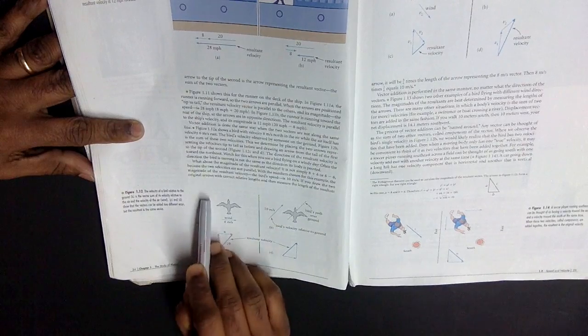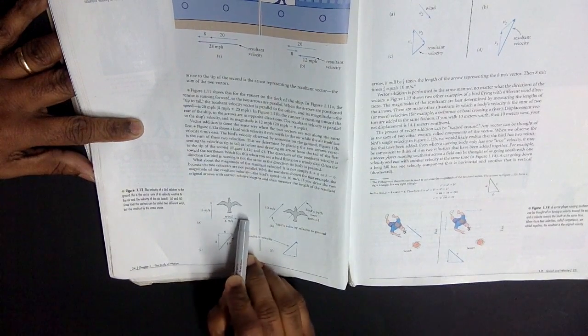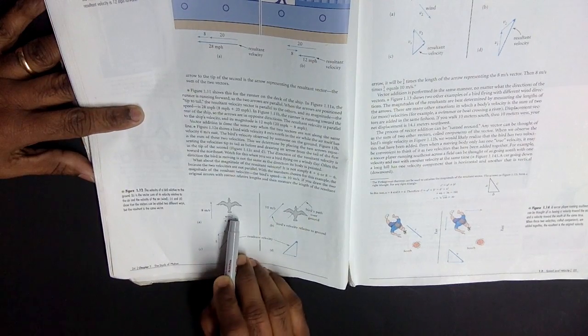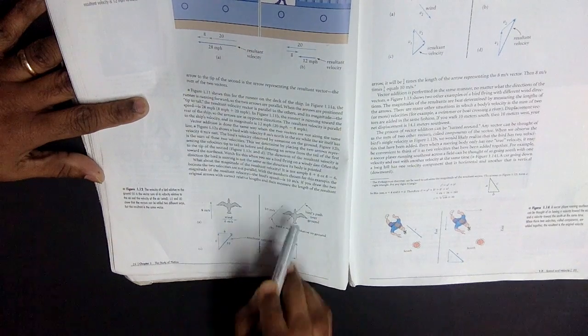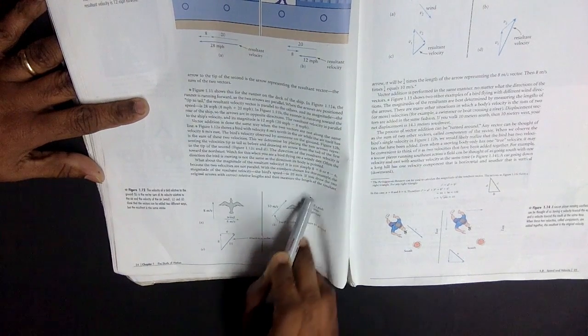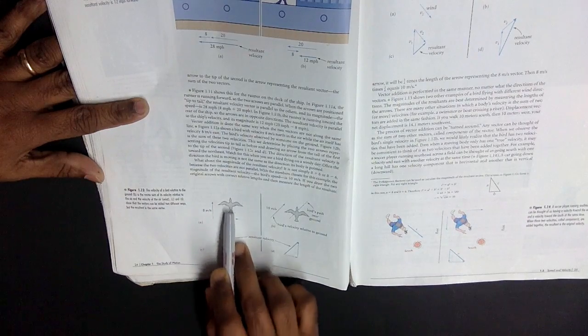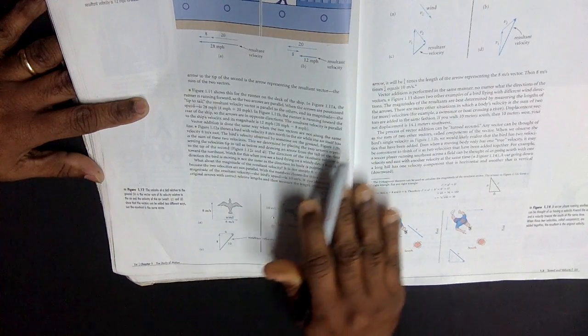Now, in this example, there is a bird flying this way at 8 meters per second and a 6 meters per second wind speed. So which way will the bird end up going? The bird will end up going 8 like this and 6 like this, so it will be 10 this way. So the bird goes 10 that way. Although the bird attempts to fly straight, the bird is drifted to the right.